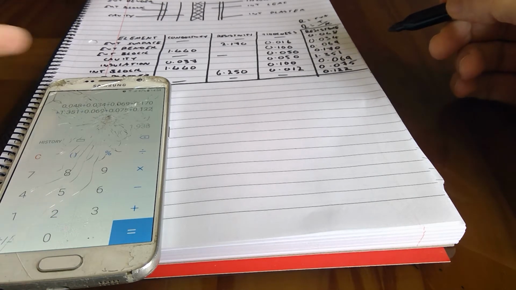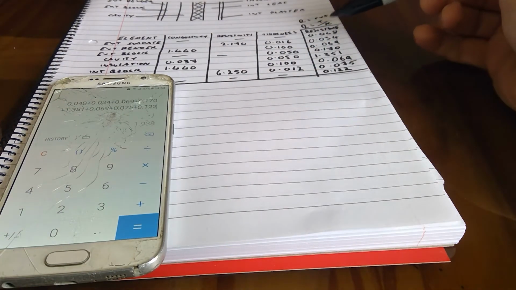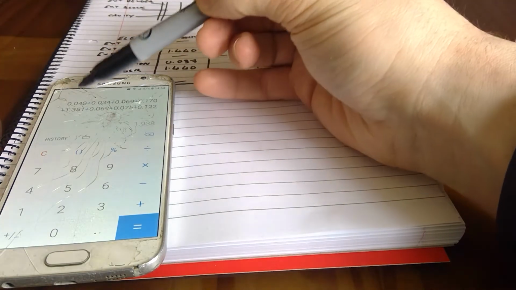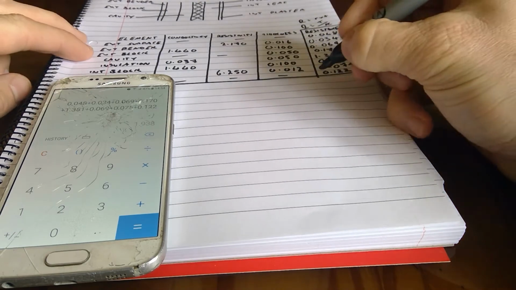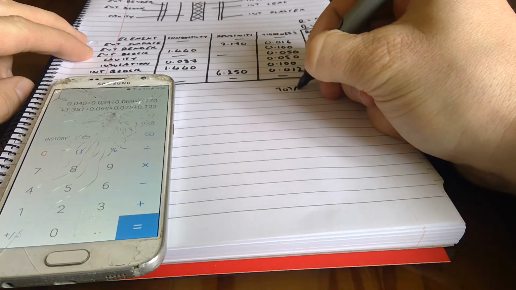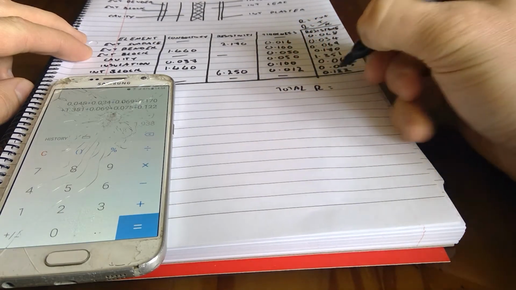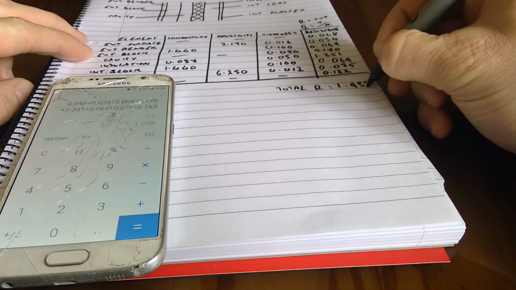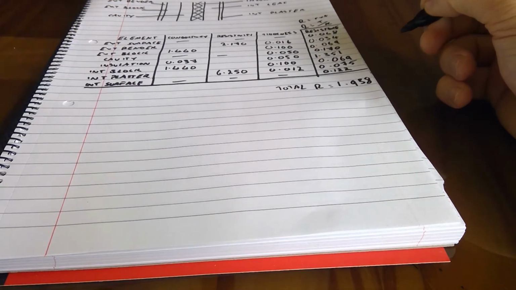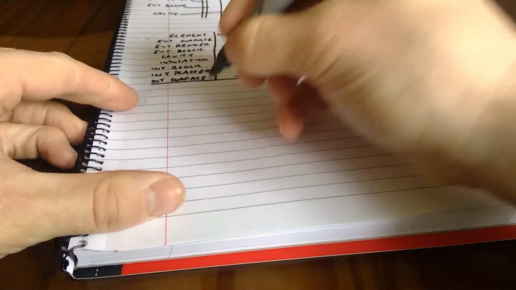Okay, now no harm in just sitting and having a look at all those numbers again and comparing them to what you have on your calculator. And once you're happy enough, your total resistance equals 1.938.